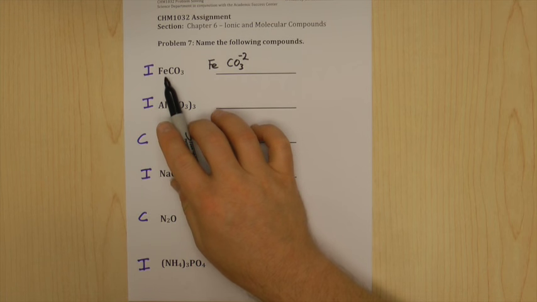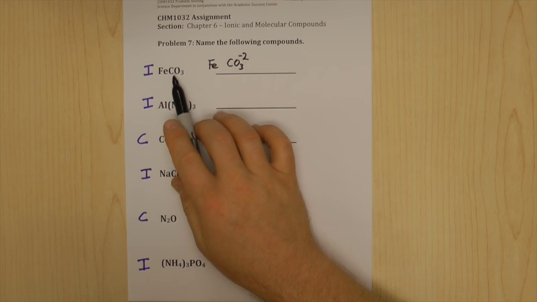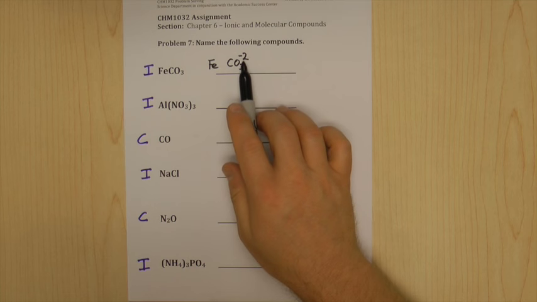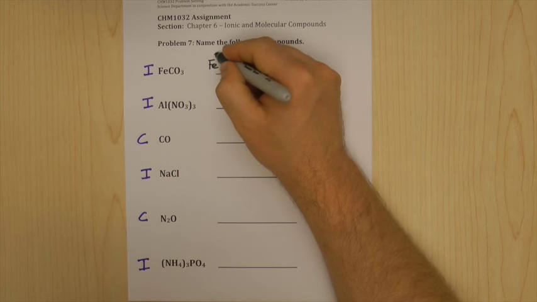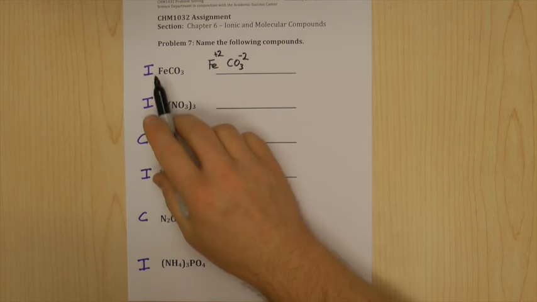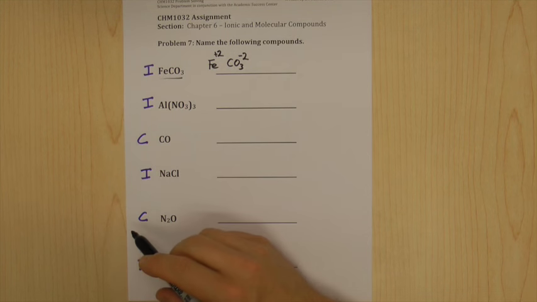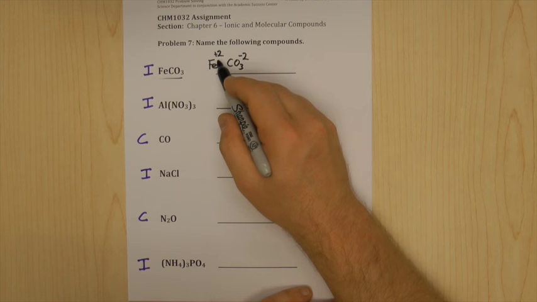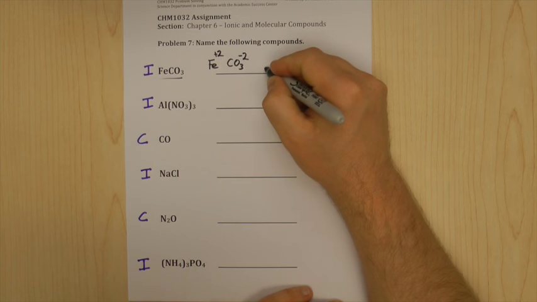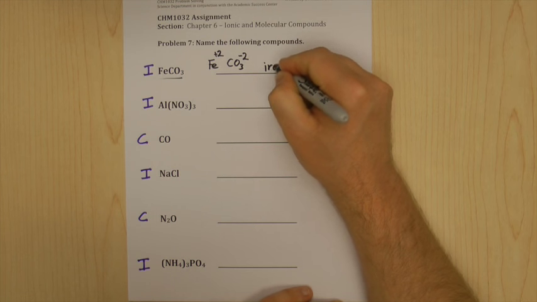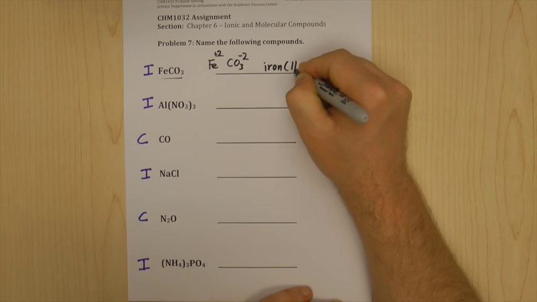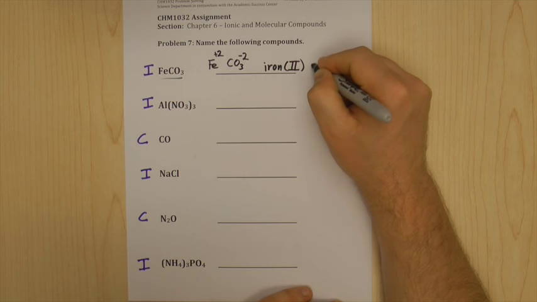The formula tells us we have 1 iron and 1 CO3. We know the CO3 brings a -2 to the formula. So the iron must have brought a +2 in order for this formula to work. So the iron has a charge of +2. So this will be iron, Roman numeral 2, carbonate.